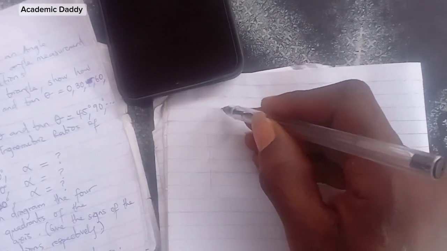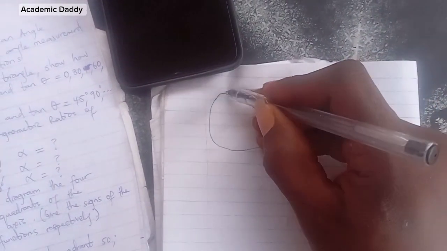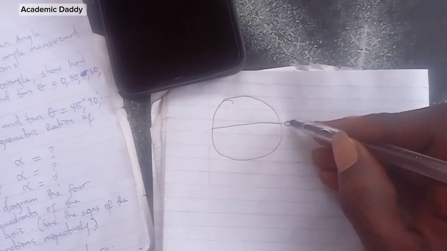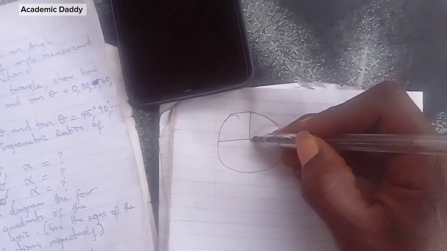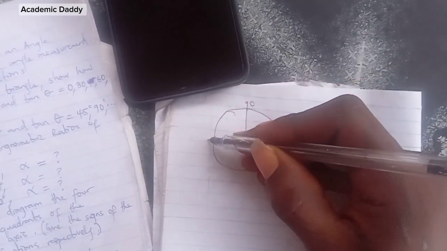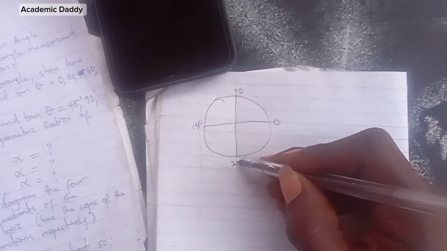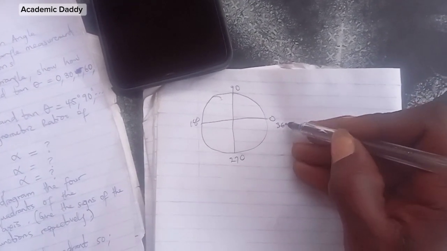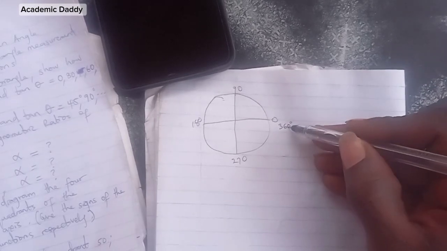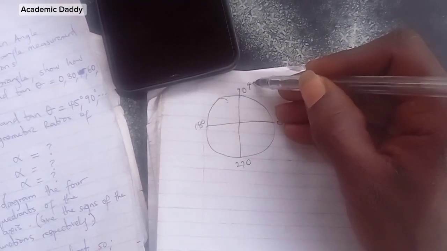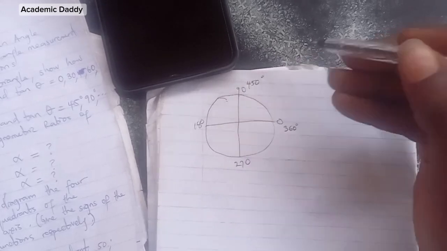I will always have the circle I normally draw when I'm teaching students. I say if this side is 0, this side is 90, this side is 180, and this side is 270, this side is also 360 degrees. Remember, it does not stop here, because 360 plus 90 will give me 450 degrees.